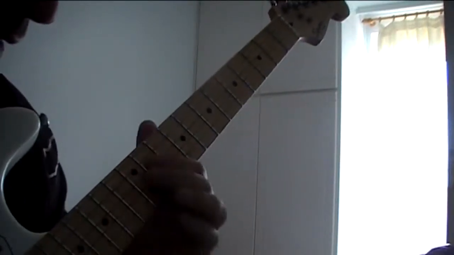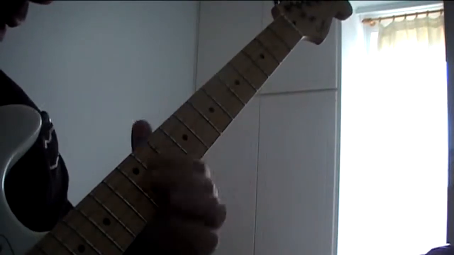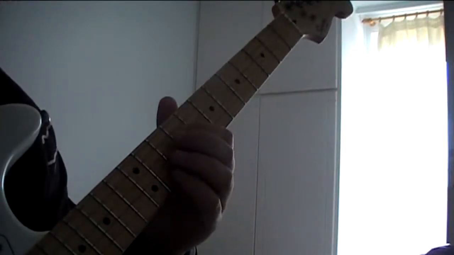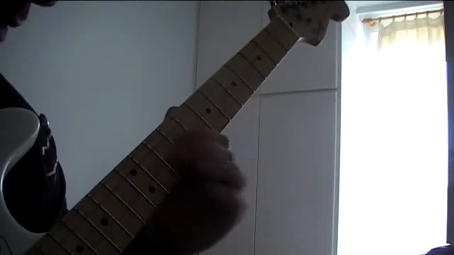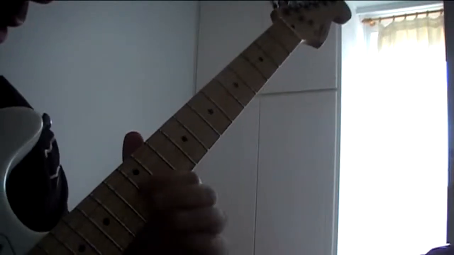Let's say we add the 6th degree. In the major scale, it is this one, a major 6. In the minor it is a flat 6.